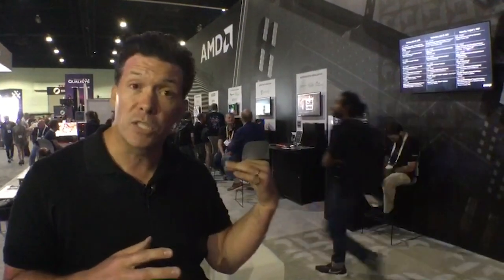So that's the big thing for us at the show. We've got ProRender 2.0 coming out. We'll be demoing it, we're actually demoing it here today, but we'll be giving it to developers in the fall, and then turning it to production shortly thereafter.